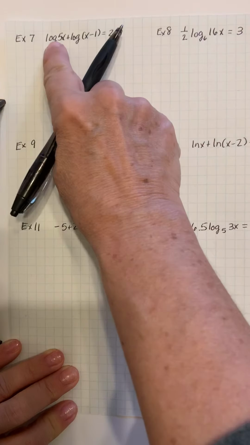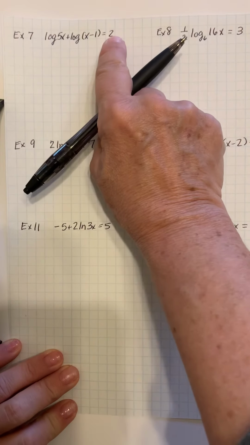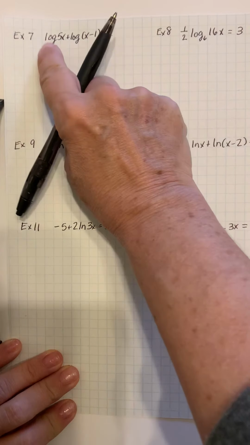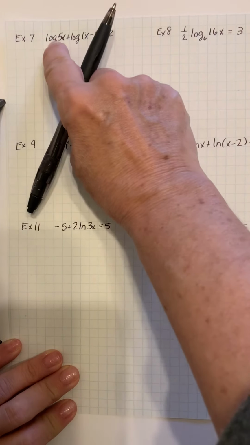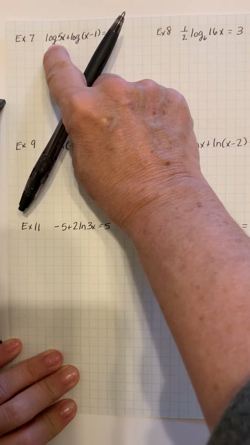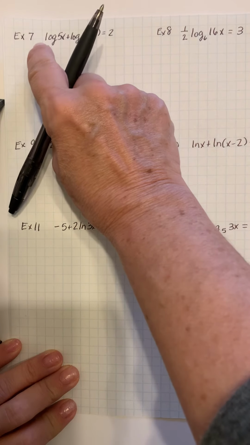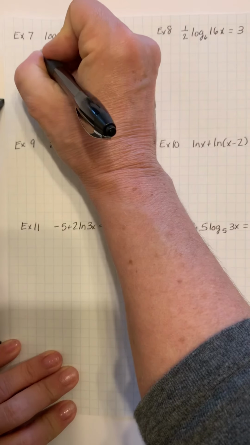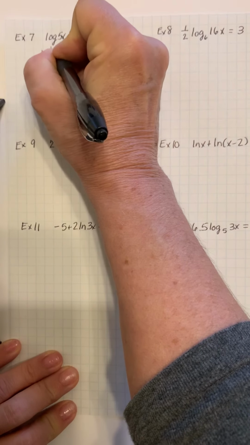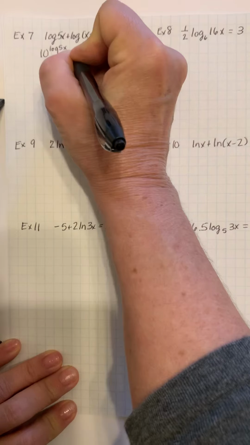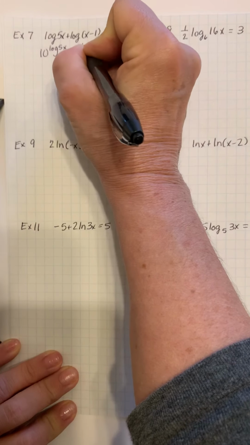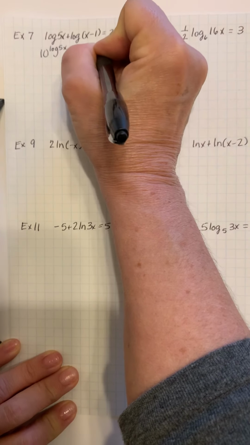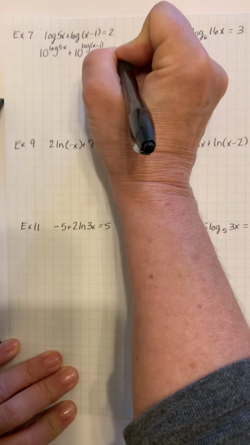Now this one has 3 terms. And what we're going to need to do, remember what the base of log is. It's 10. So we're going to take and exponentiate every single one of these terms. We're going to say 10 to the log of 5x plus 10 to the log of x minus 1 equals 10 squared.